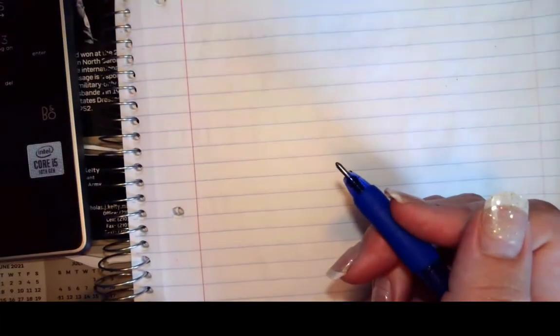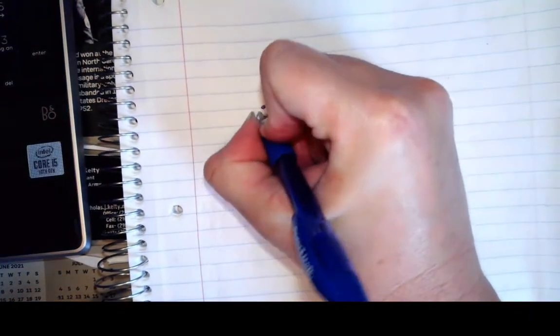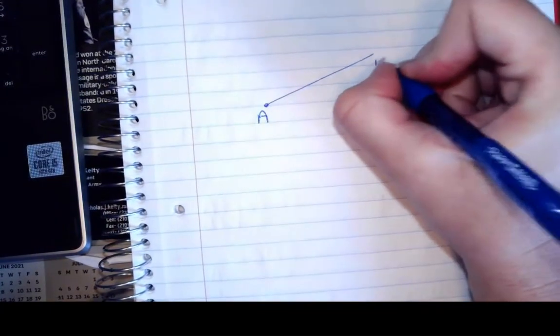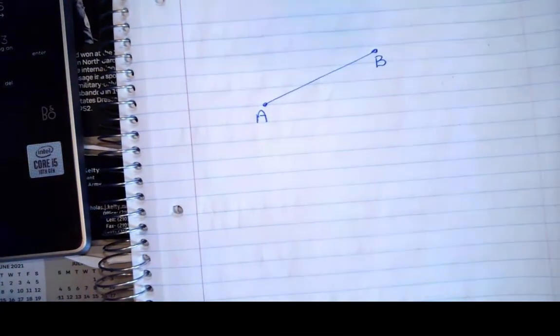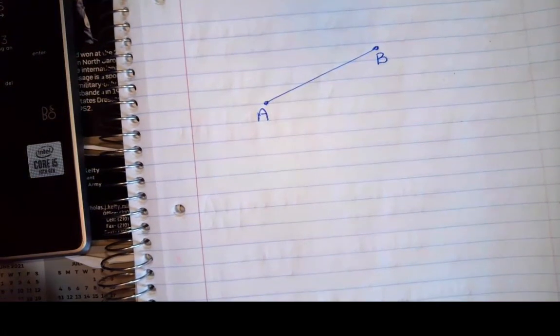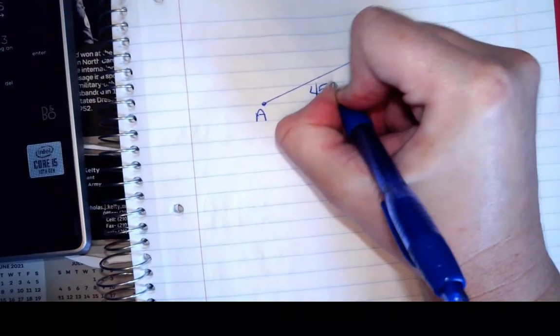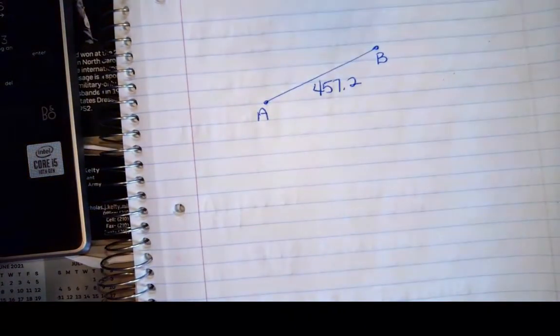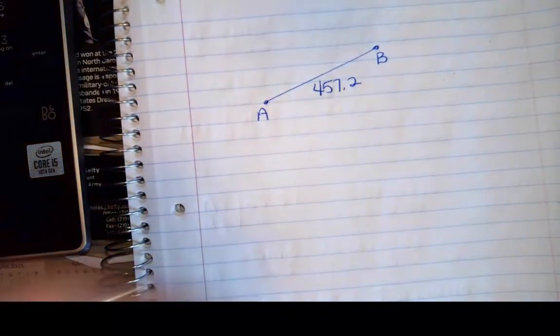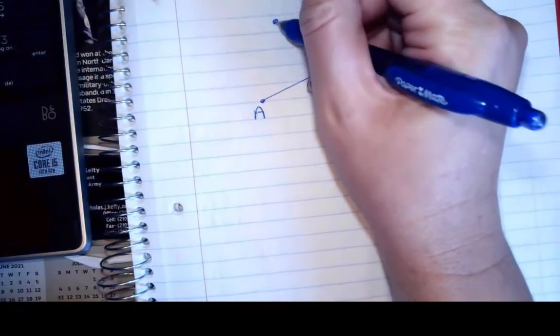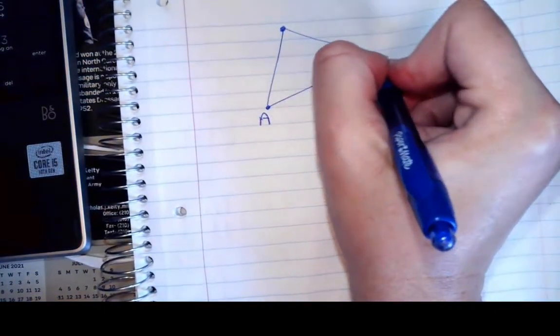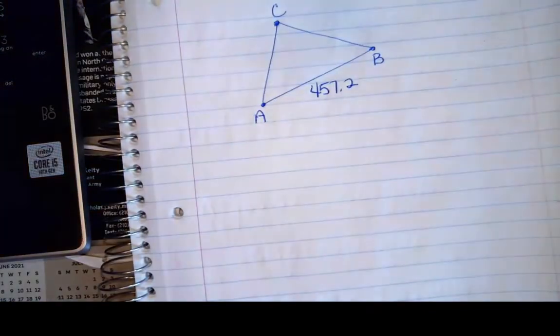But Adam must fly home to City A from a business meeting in City B. One flight option connects directly from City A to B, which is a distance of about 457.2 miles. A second option flies first to City C and then connects to A. So here's City C floating around.